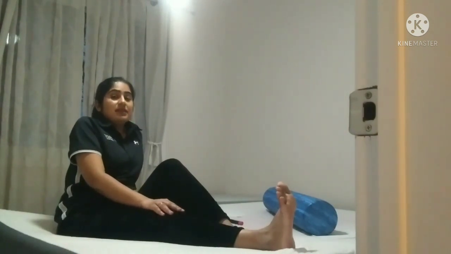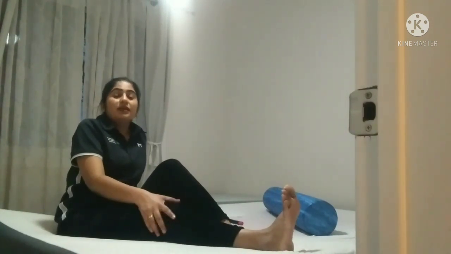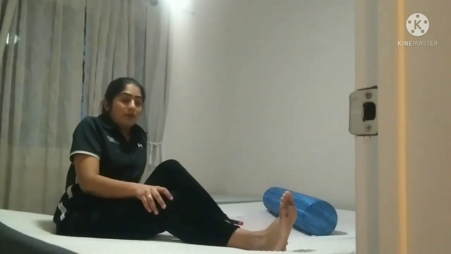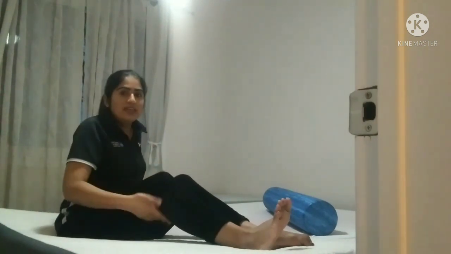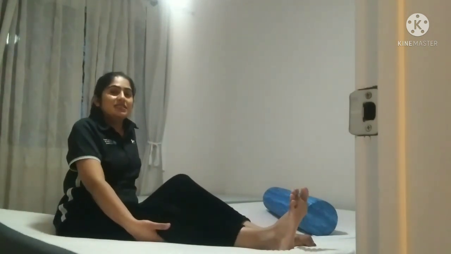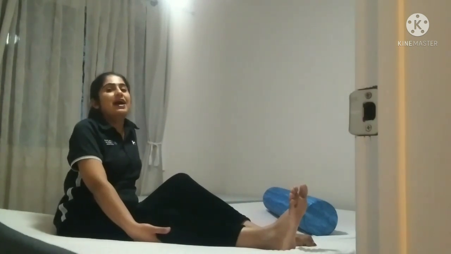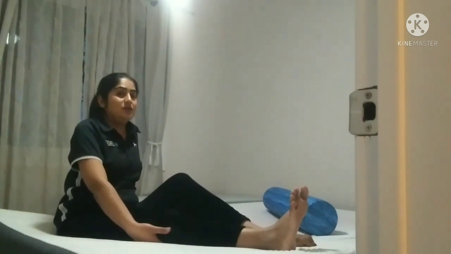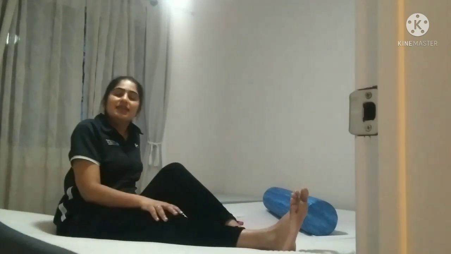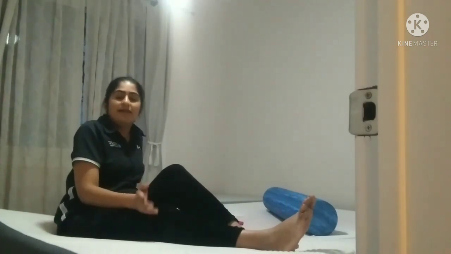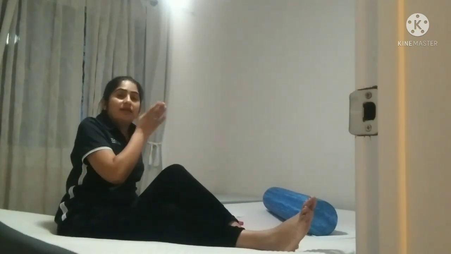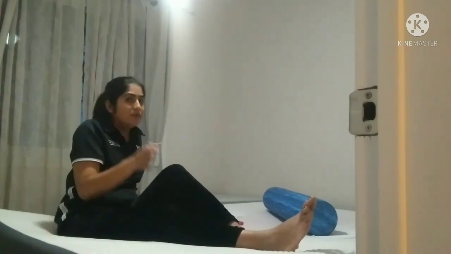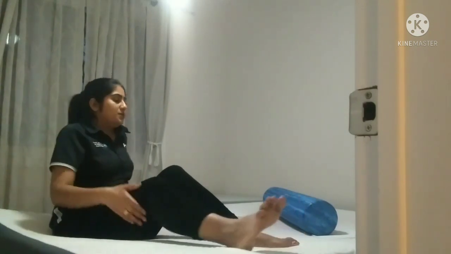If the person, in a severe case, is not able to extend the knee properly, what one can do is roll a towel and place it below the knee and press down as much as is bearable for the individual. For this exercise we will start with 10 repetitions, then 20 repetitions. Gradually we will increase the repetitions as per the improvement of our knee joint.